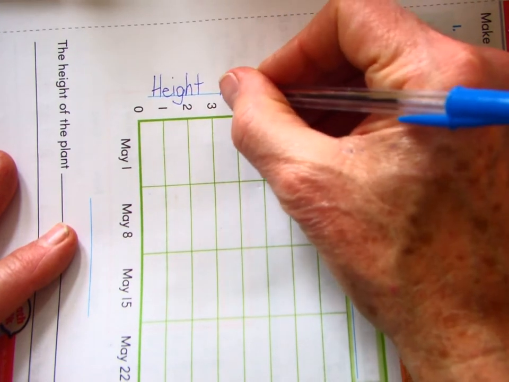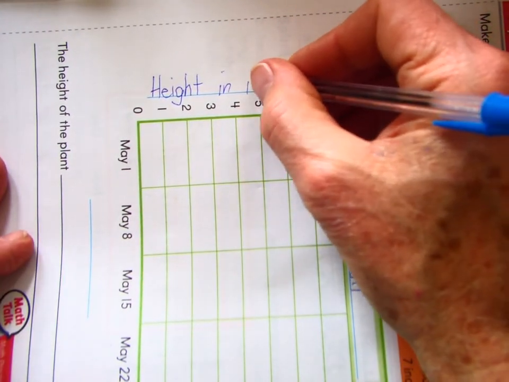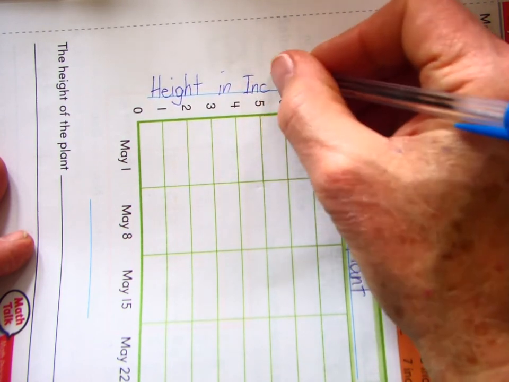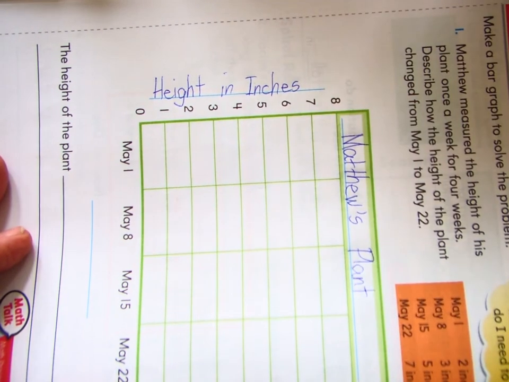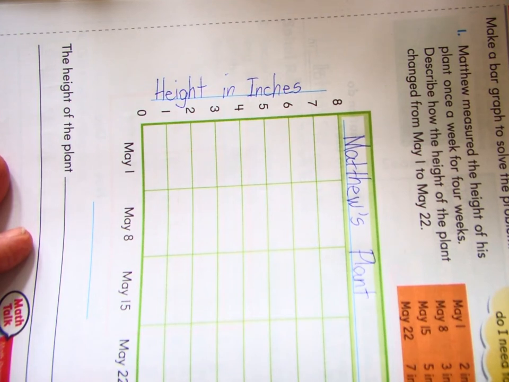Height in inches. I'll use a capital because it's like a title. Inches, the label's like a title. Height in inches. Got it? If you're behind, you better pause it because I'm going to move my book.